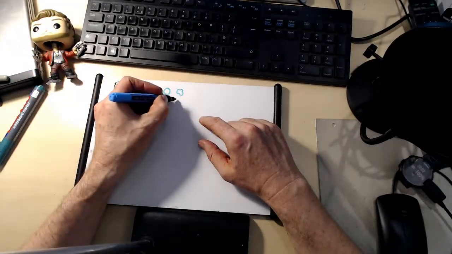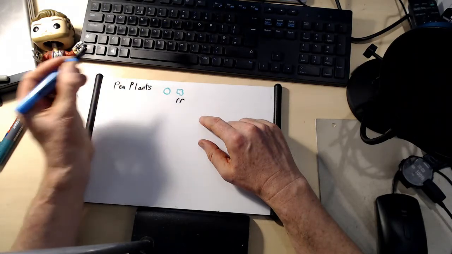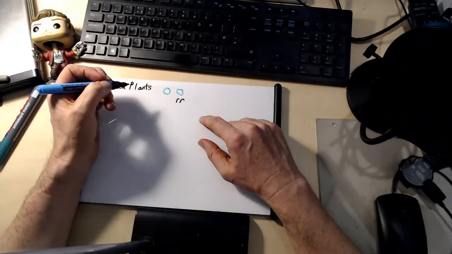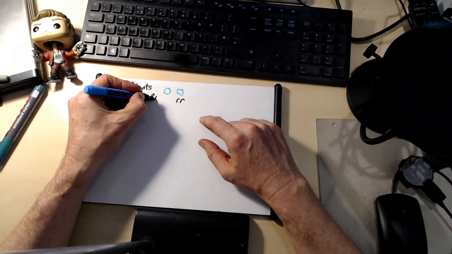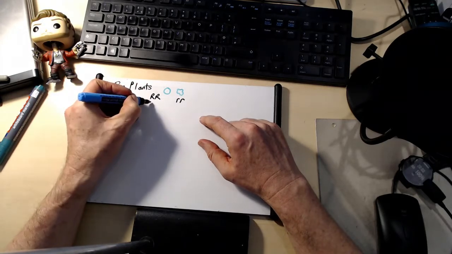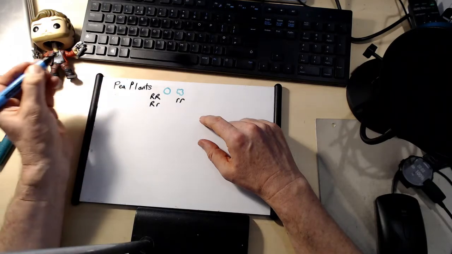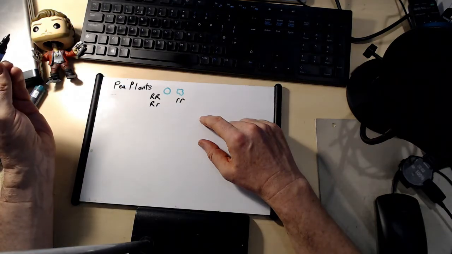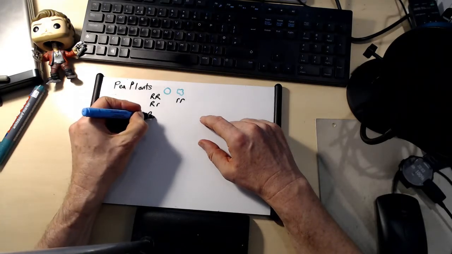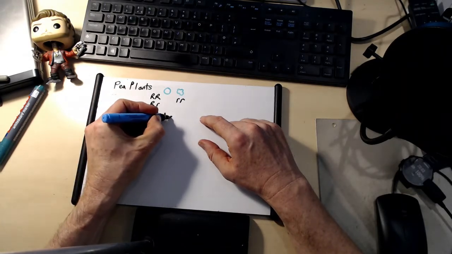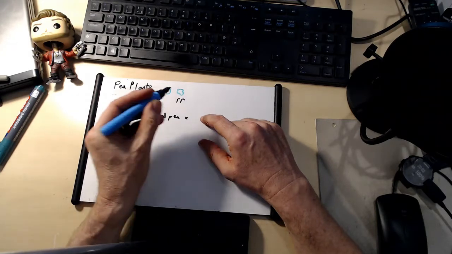A wrinkly one is going to be 2 alleles, little r, and round peas are either going to be homozygous dominant or they're going to be heterozygous dominant. So let's cross a round pea with a wrinkly pea.